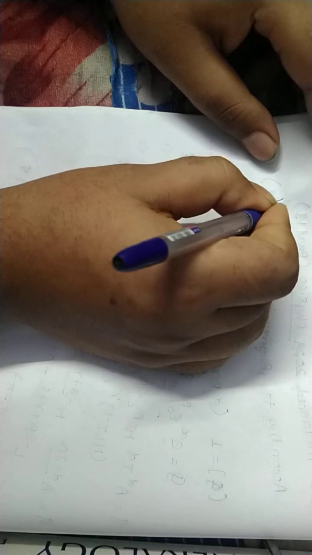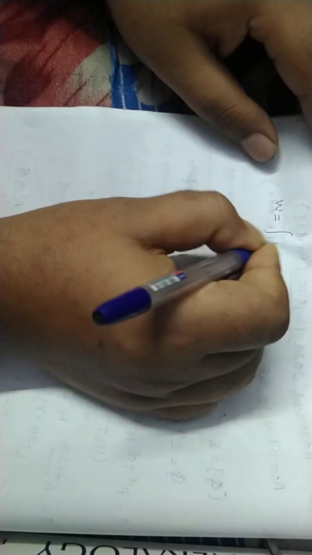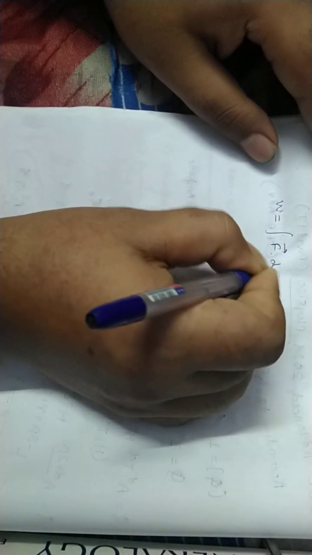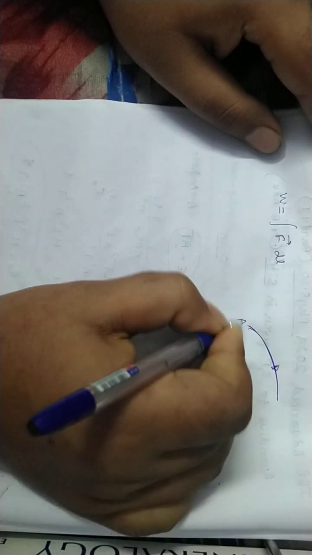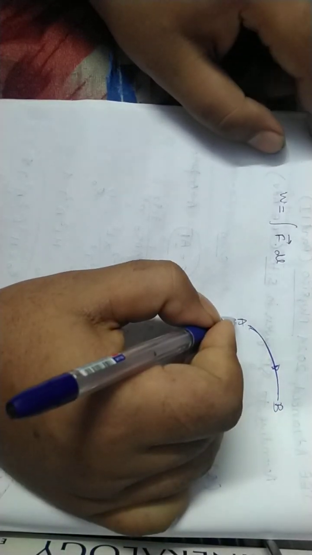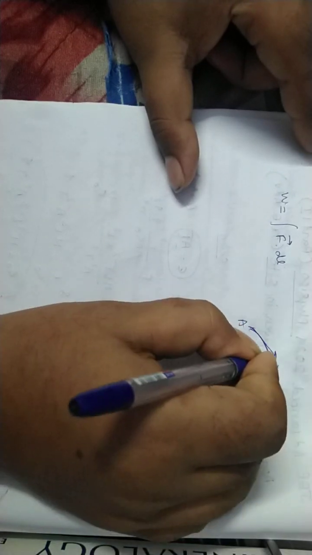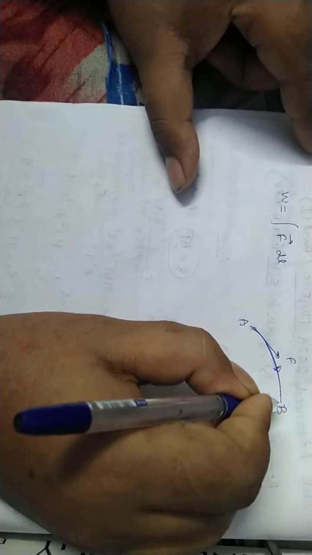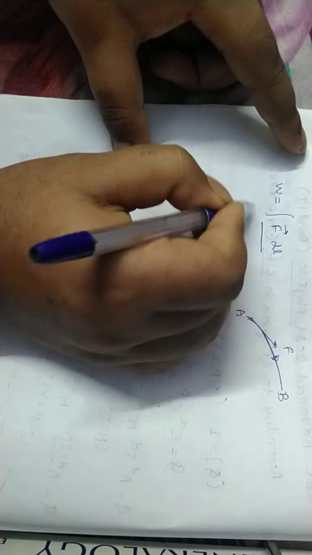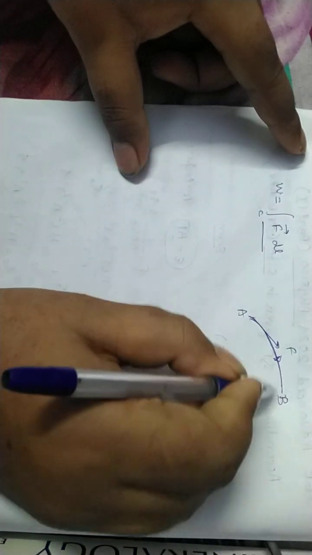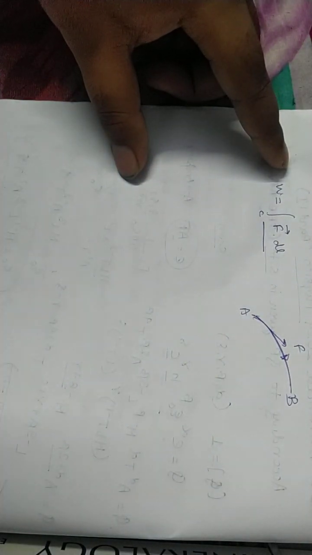Finding the line integral, how do you make out work? Work is just the line integral of force times delta L along the curve. Suppose the question is to find the work done by a force acting on the curve AB. So the line integral of force along this curve from A to B is the work done.